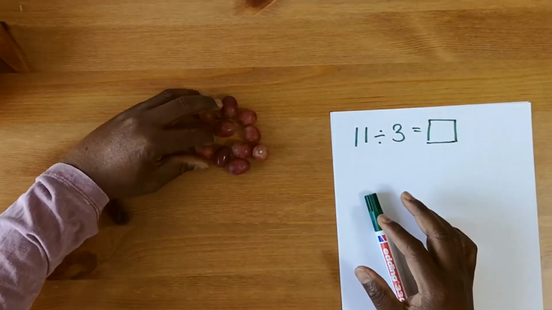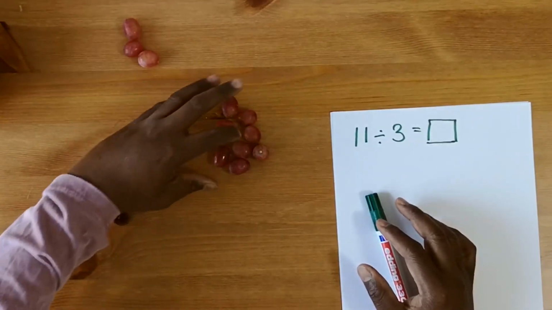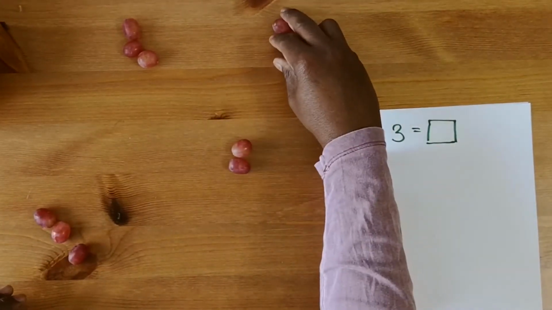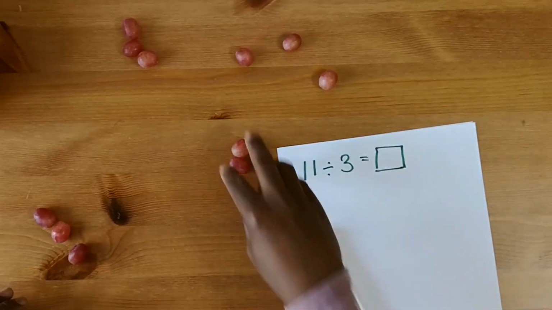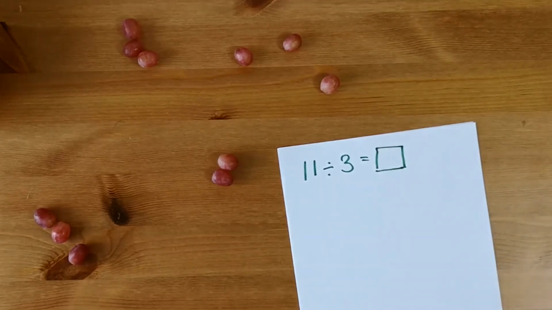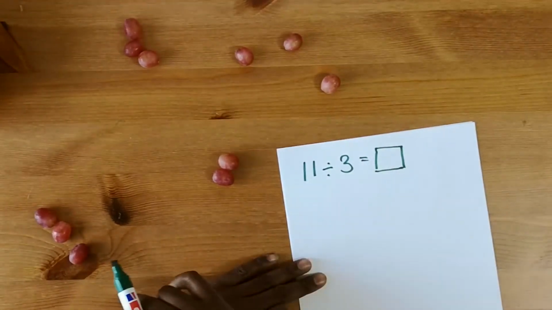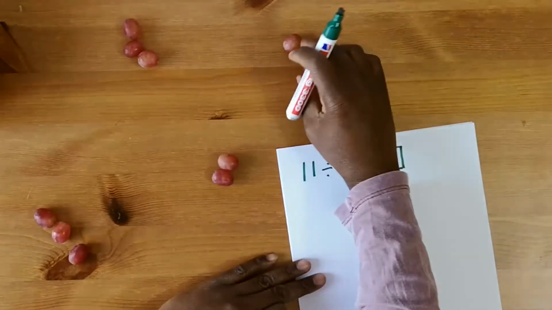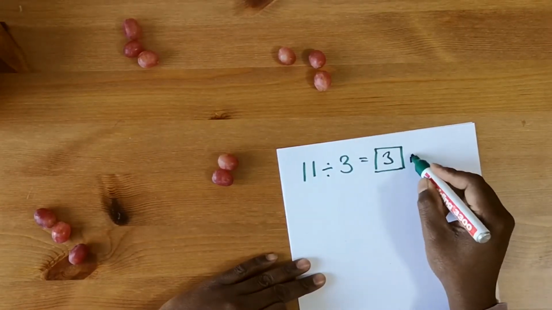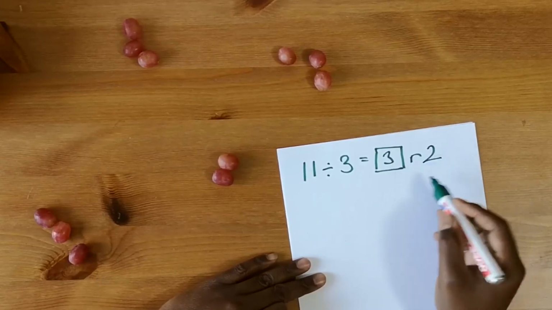So the groups of 3, a group of 3 here, a group of 3 here, a group of 3 here, and our remainder is 2. So we write that down, 1, 2, 3 groups of 3, remainder 2.